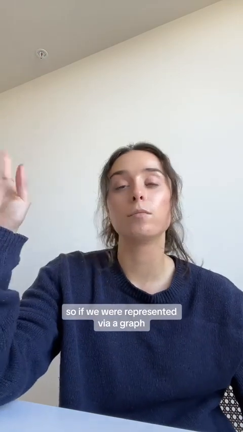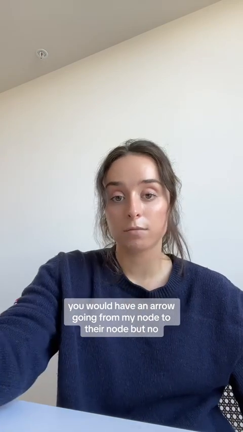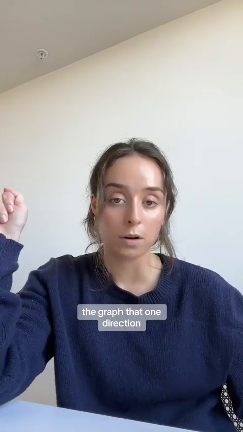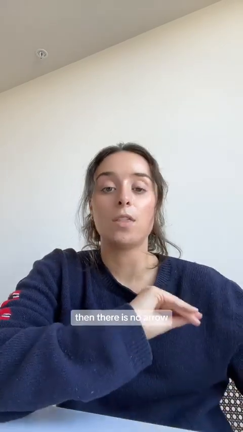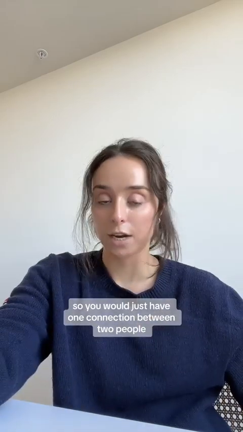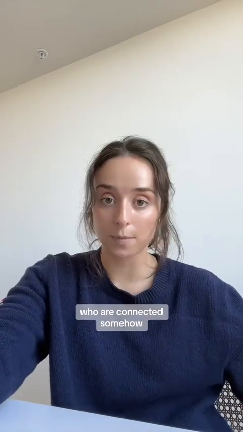So if we were represented via a graph, you would have an arrow going from my node to their node, but no arrow coming from theirs to mine. So you can only follow the graph in that one direction. Now, if it is an undirected graph, then there is no arrow. So you would just have one connection between two people who are connected somehow.